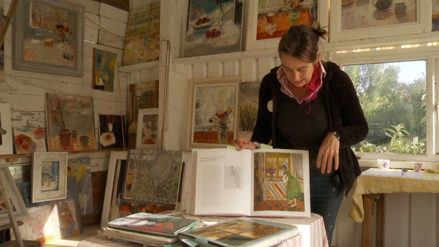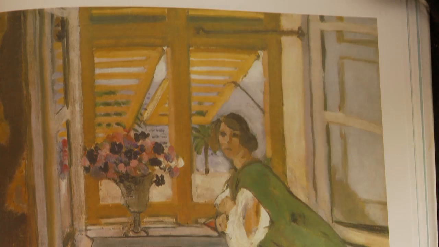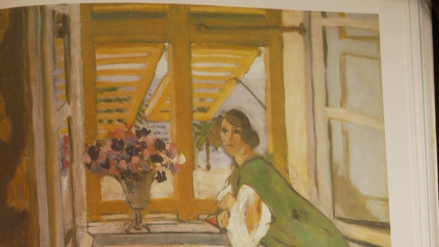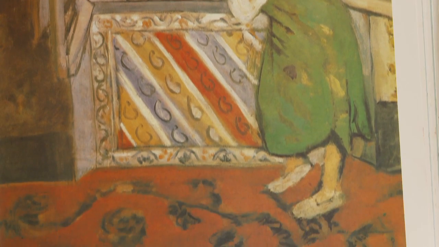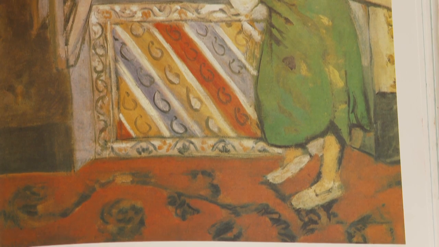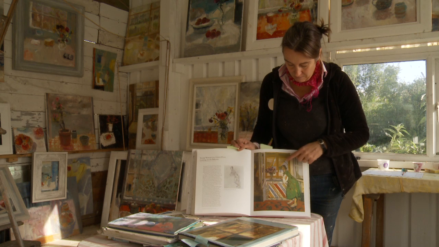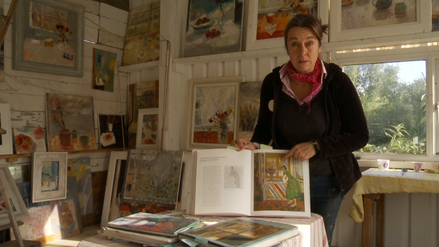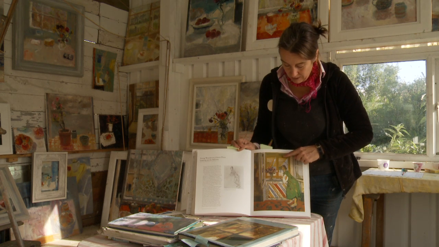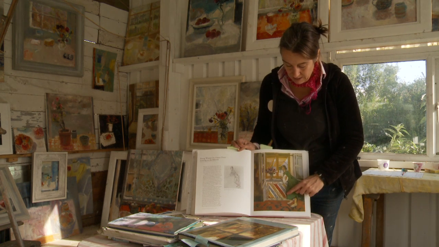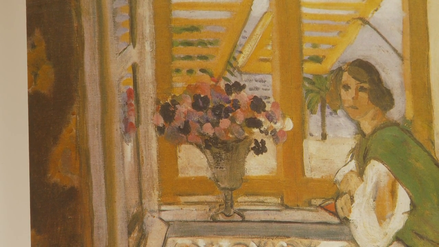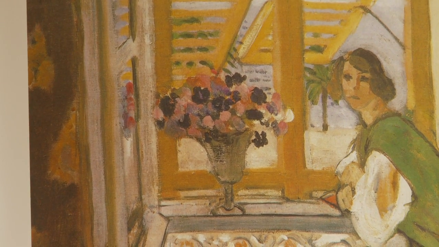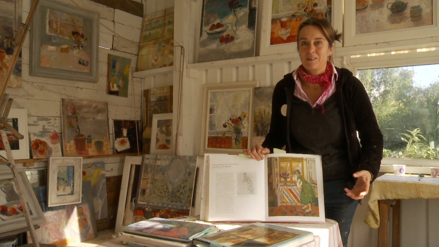But what a complete difference, because this one is not about filtering the light. This is about the interior, the richness of the interior world. The light from the window is not significant. In fact, I'd say the significance of the window is the shutters and the pattern of the shutters, and how it picks up on the pattern here and here. And it's not about going out of the window. As with Bonnard, you are not taken out of the window.